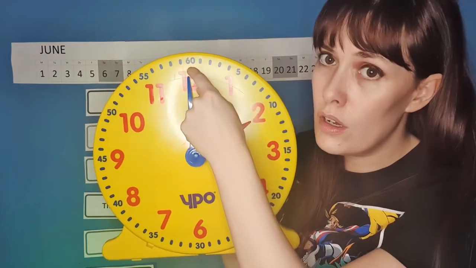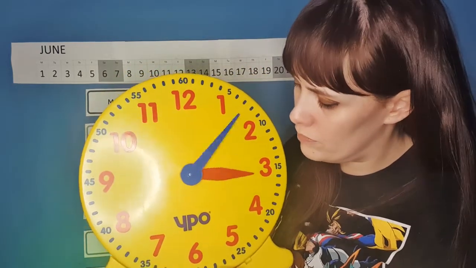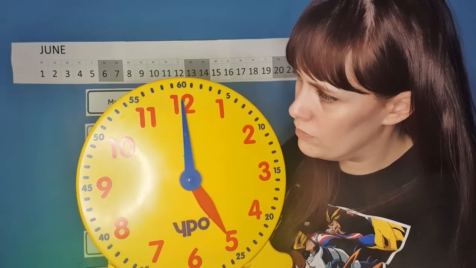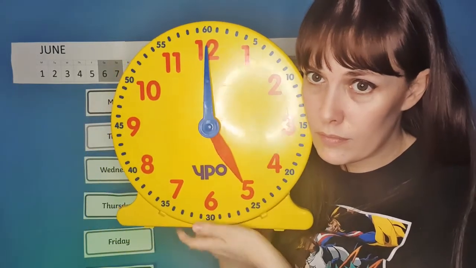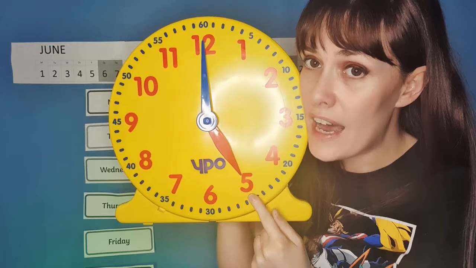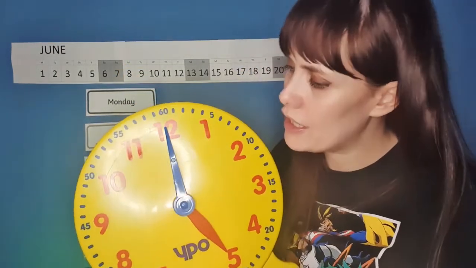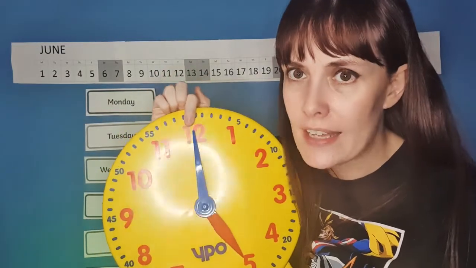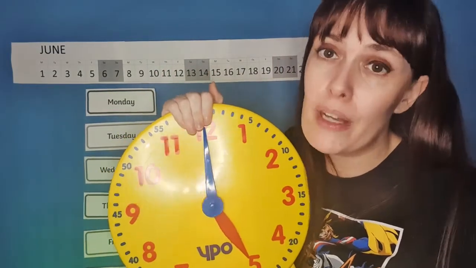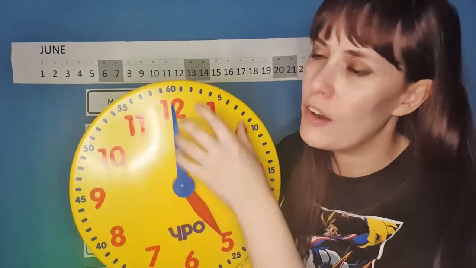Two o'clock. 5 o'clock. Okay, so with o'clock, boys and girls, the big hand, the longest hand, is always at the top. It doesn't move. Well, it does move, but when we're telling the o'clock, it's always at the top.